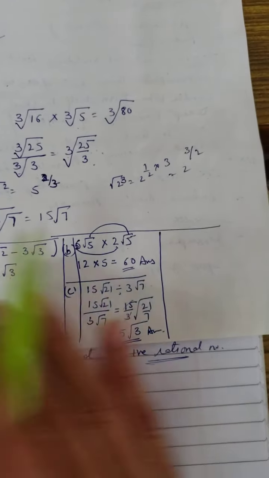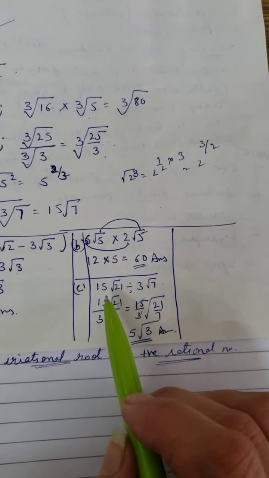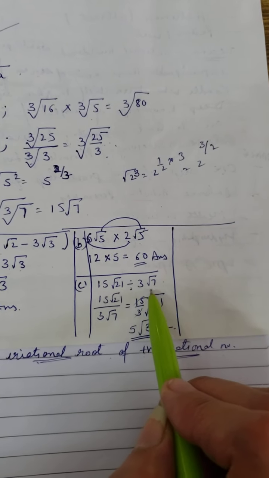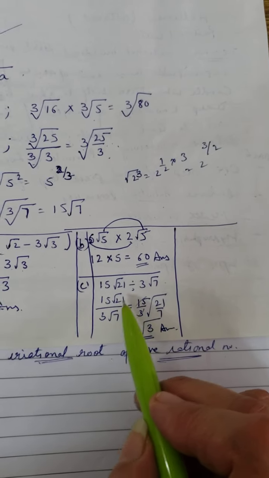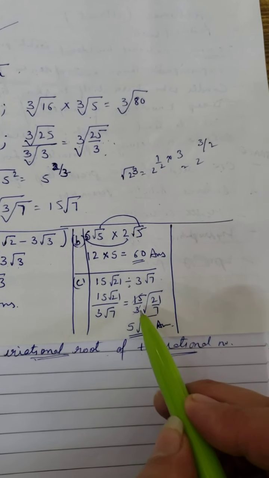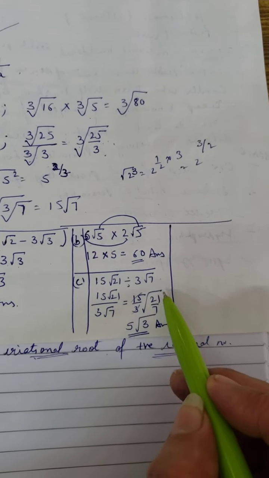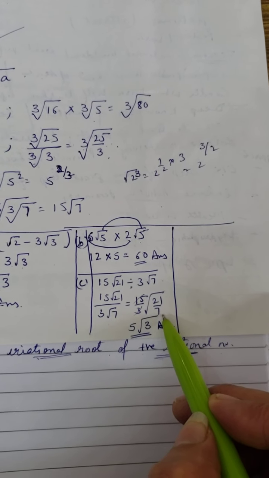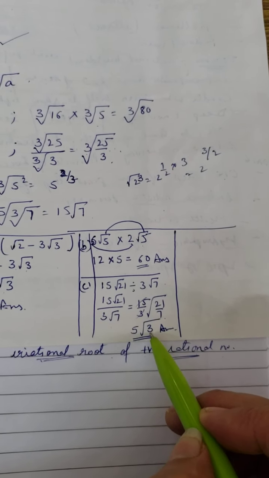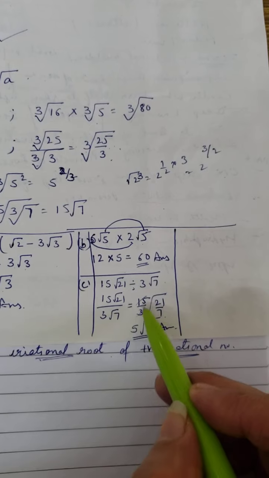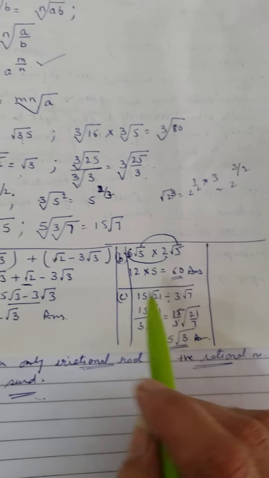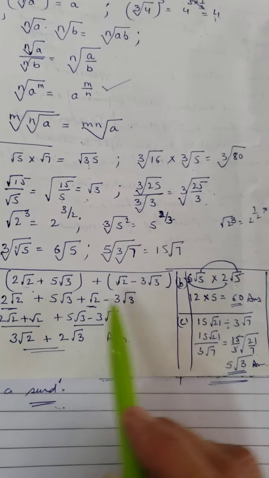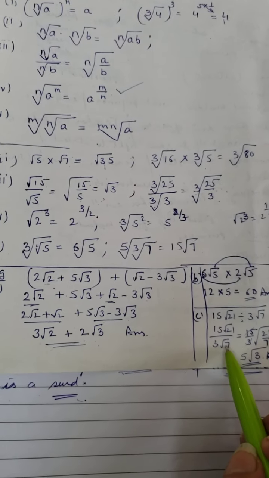Getting it? So one division question also. If it is 15 root 21 divided by 3 root 7, we are going to write it in this form, you know that. So this is 15 upon 3, and 21 by 7, written using our laws of exponents, so that we can cancel to the lowest form. This is 3, and we can cancel only if we write it like this. So 3 fives are 15, giving 5 root 3. So these are the types of questions: addition, multiplication and division of the surds.